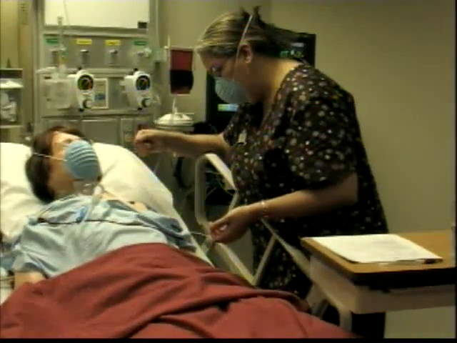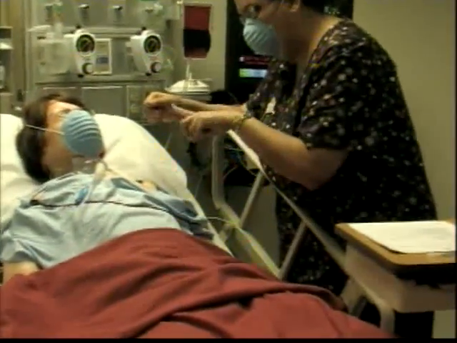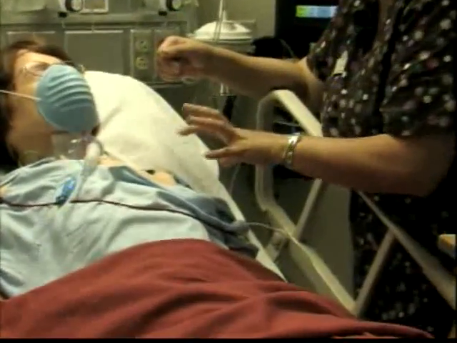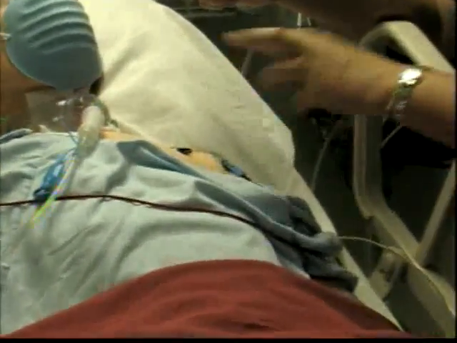And you're going to do another inspection, because at the beginning you just kind of felt around it. You didn't actually look at the site. Now, with the dressing off, you can take a look at the site, look at the sutures, and you can look for any signs and symptoms of infiltration or phlebitis. Okay, so now we're going to come over here. We're going to prepare our kit.